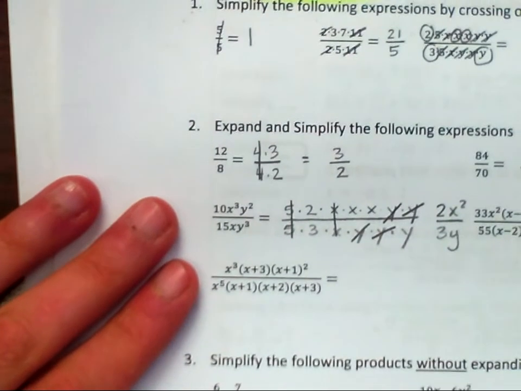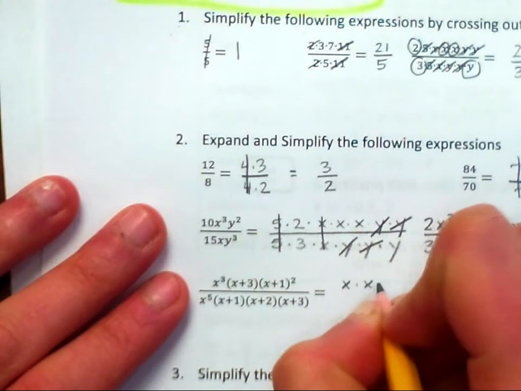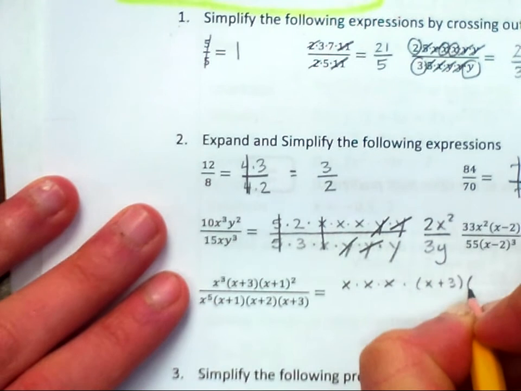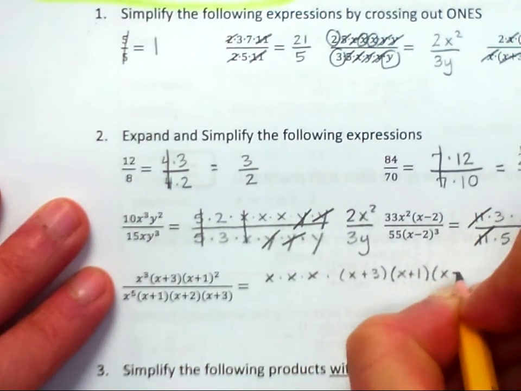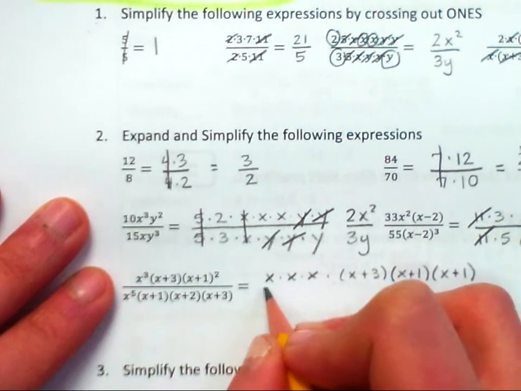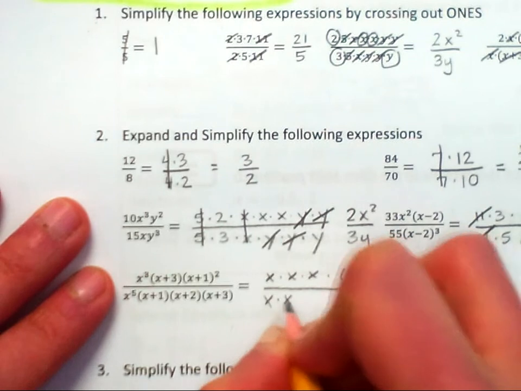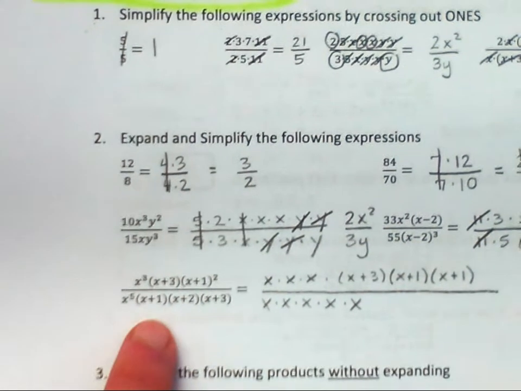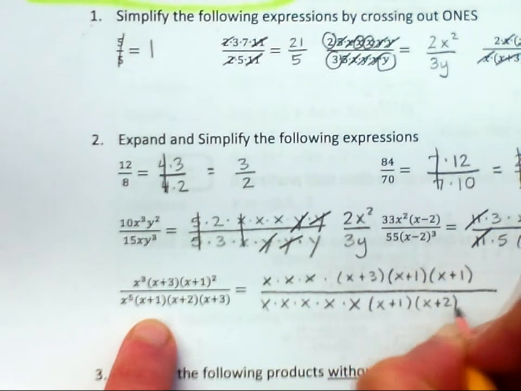And one more on number 2. Ooh-wee, okay. I'm writing this out. I'm expanding it. So in the top I have x times x times x times x plus 3 times x plus 1 squared, so we have 2 of those, x plus 1s, over x times x times x times x times x. 5 powers of x. And x plus 1, and x plus 2, and an x plus 3.